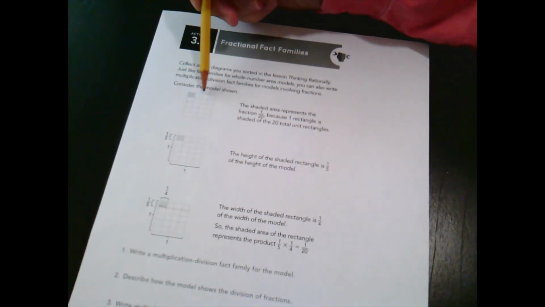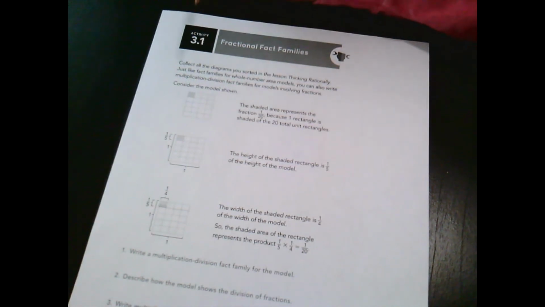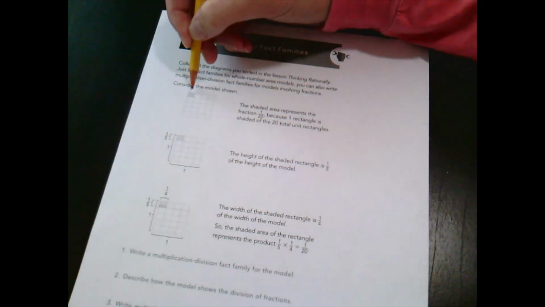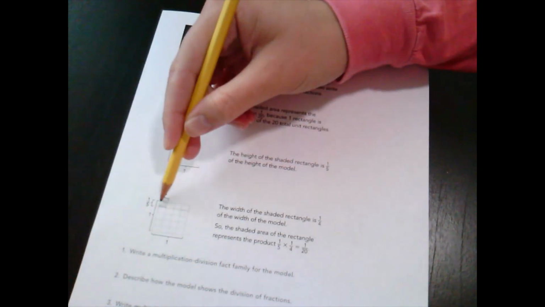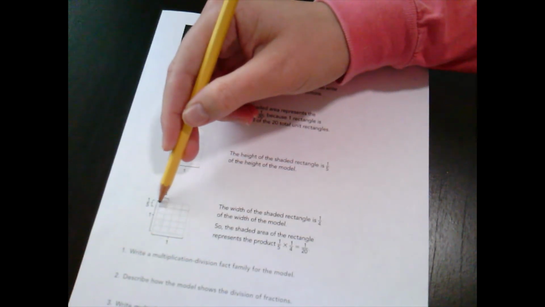Now, I'm going to erase this so we don't get confused. If we look at this side, how many boxes do we have? We have 1, 2, 3, 4. So how many are shaded? Well, 1/4, because 1 out of the 4 is shaded. So we have 1/4 on this side, and right here we have 1/5.